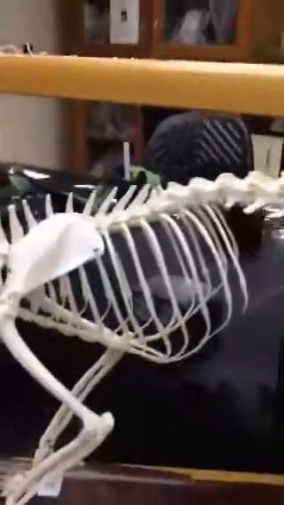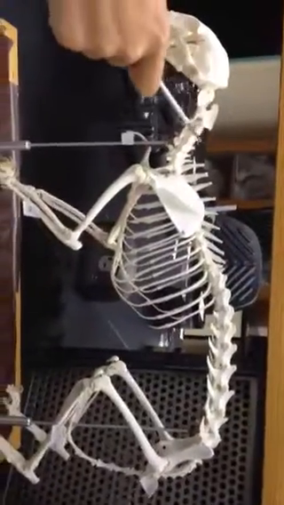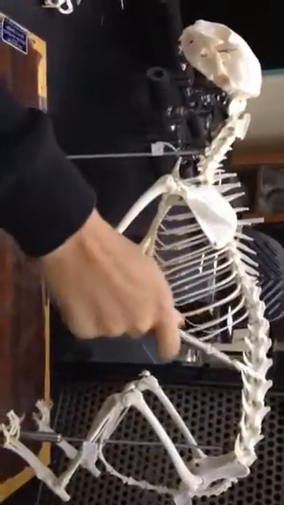Okay, so now we're going to do the backbone here. Should I do it like this? Yeah. How many different types? It's 1, 2, 3, 4, 5, 6. Six different types of bones.